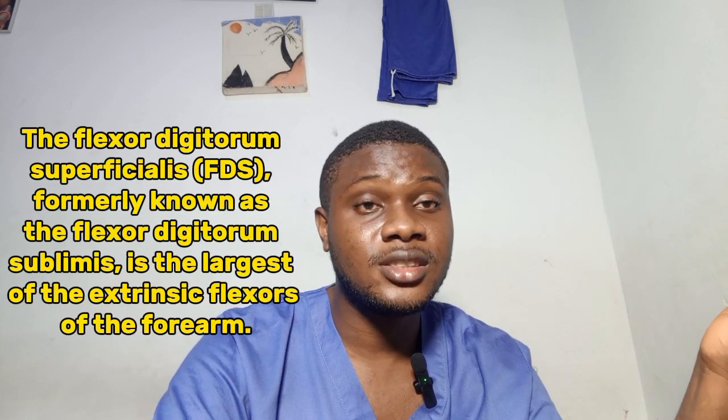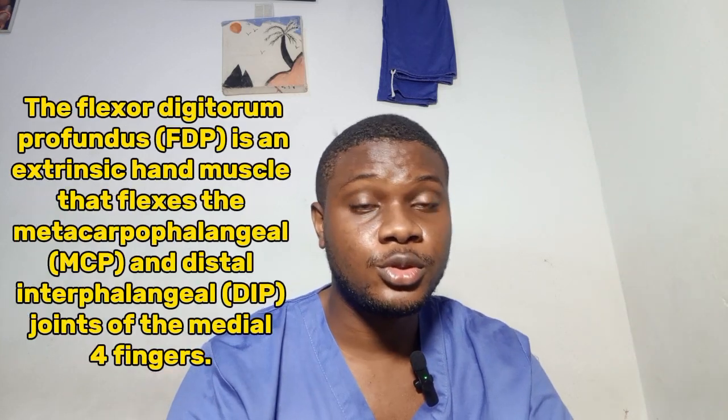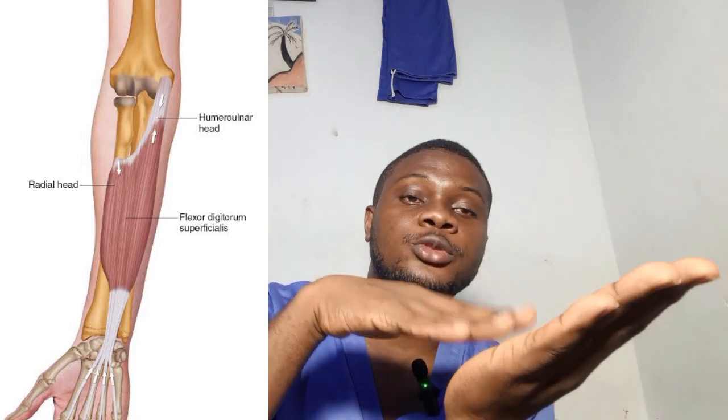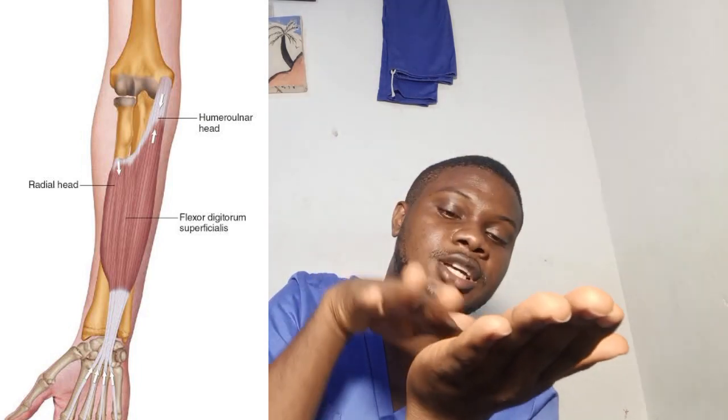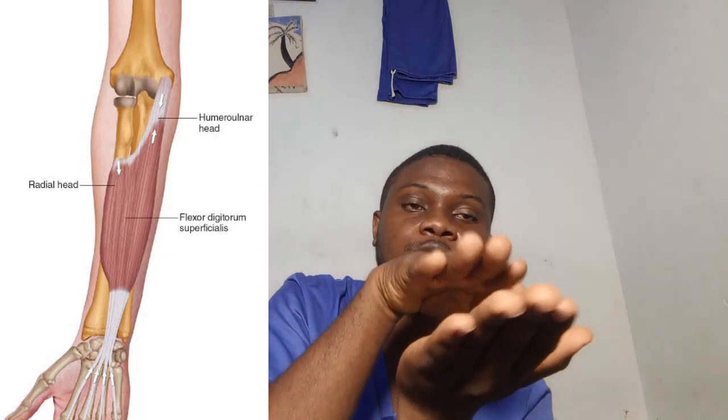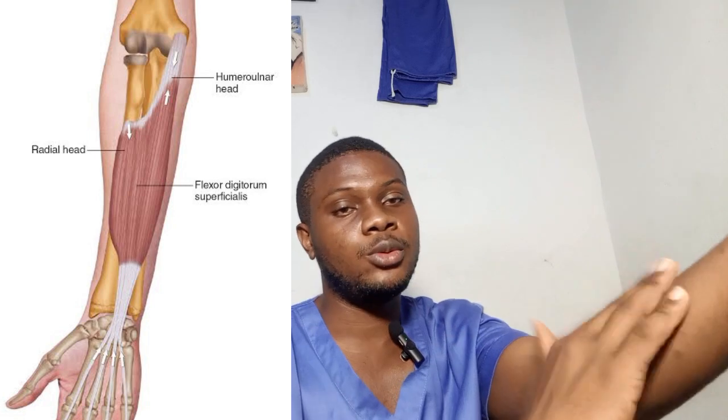Then it will go downward where it passes between the flexor digitorum superficialis and flexor digitorum profundus. So it is like this. The flexor digitorum superficialis is on top. So it will pass between the flexor digitorum superficialis and flexor digitorum profundus. The nerve will be in the middle. It will move between those two muscles in the hand.